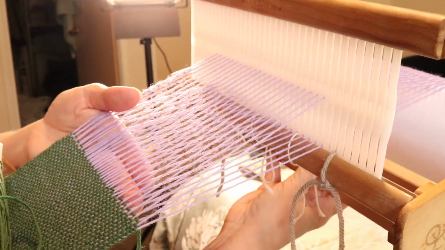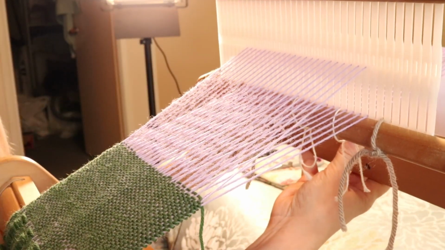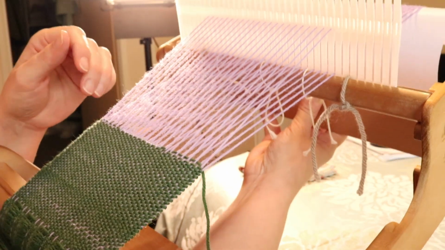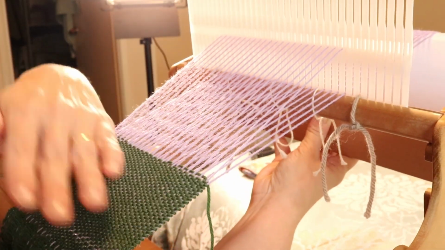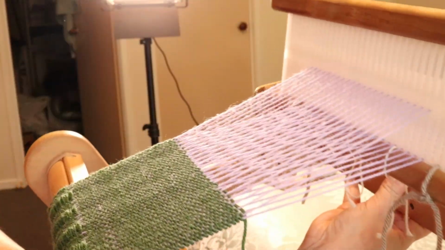It depends how trained your eye is to knowing what looks correct and what doesn't, but especially for a newer weaver, you just might not catch it. So everything looks sort of okay from the front and you keep weaving, but when you finish, okay, let's see if we can see this.